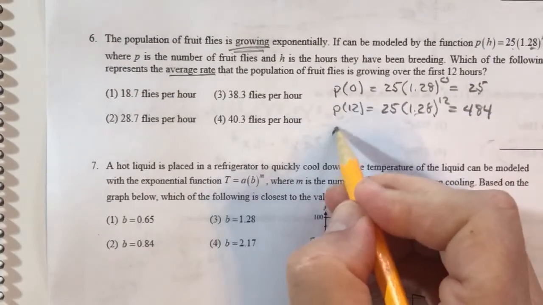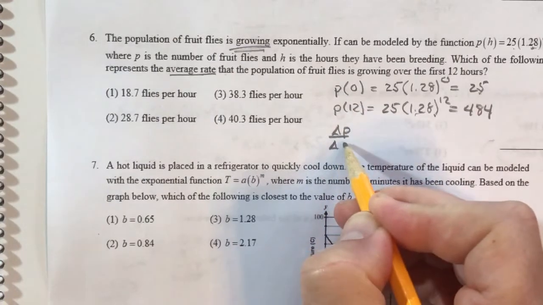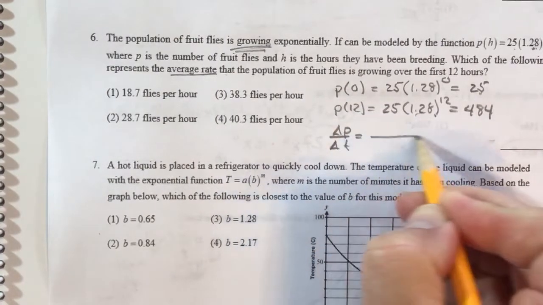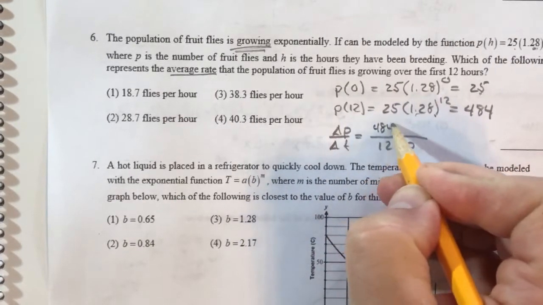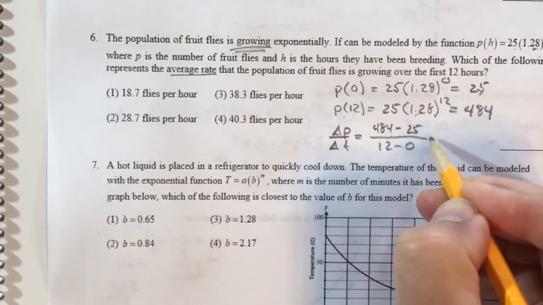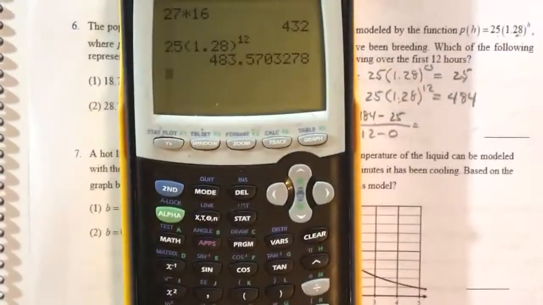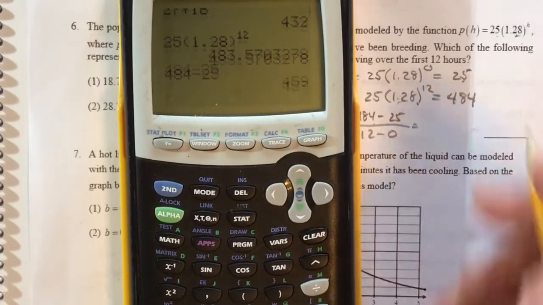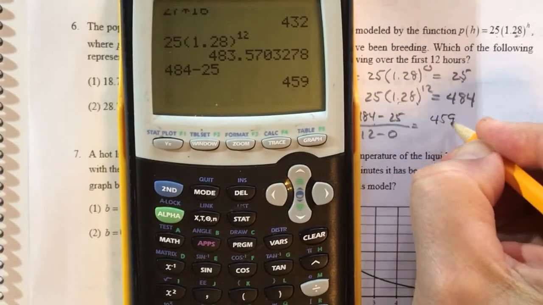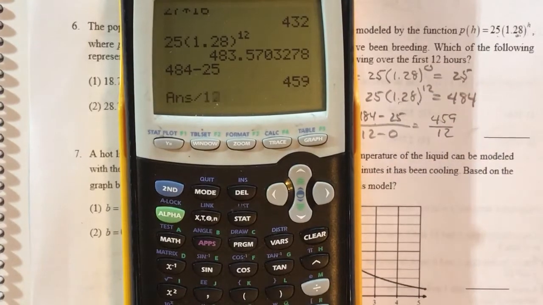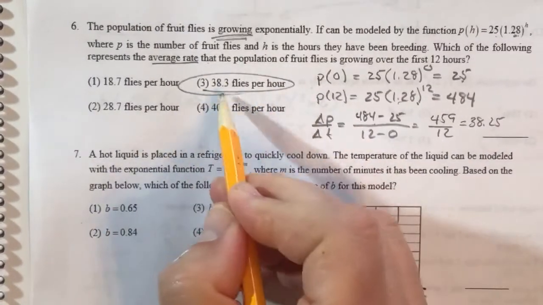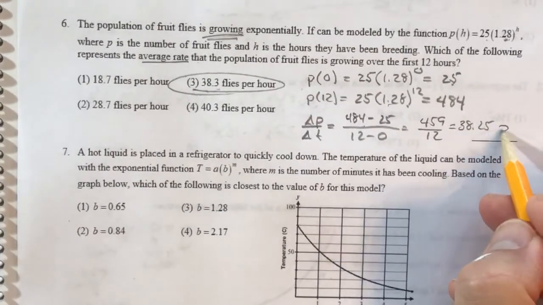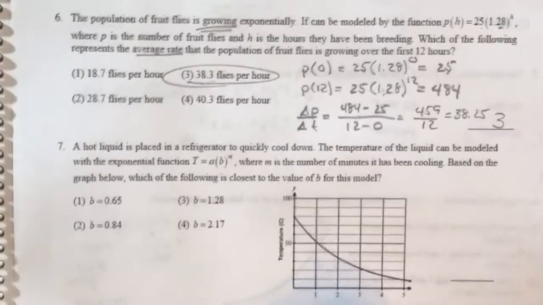Okay, what's the rate of change? Change in P over the change in time. So we had 12 hours. After 12 hours, I had 483 fruit flies. In the beginning, I had 25. Subtract those: 484 take away 25 gives me 459, divided by 12. About 38.25 is the rate of change. Round that off, 38.3. So choice 3. That's a tough one, probably the toughest one we're going to see today.